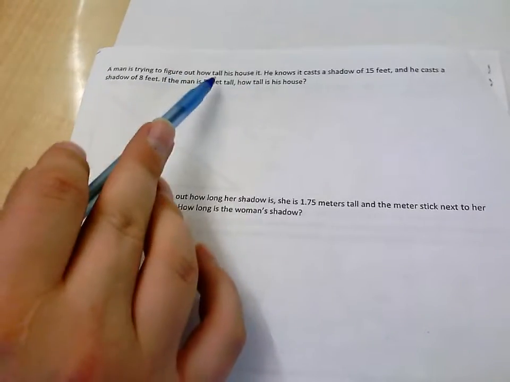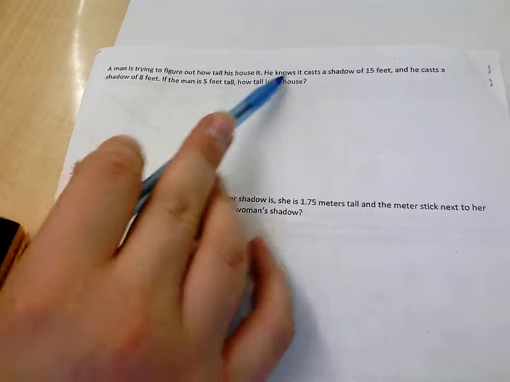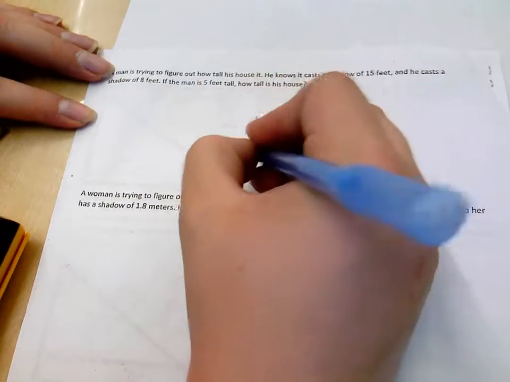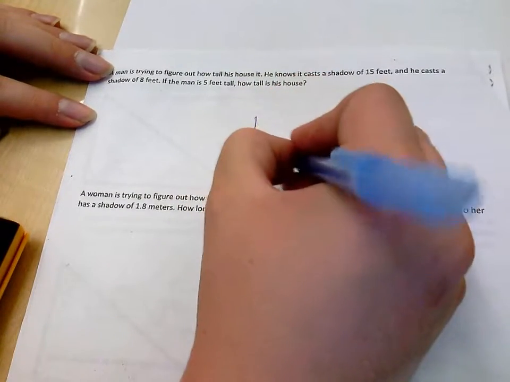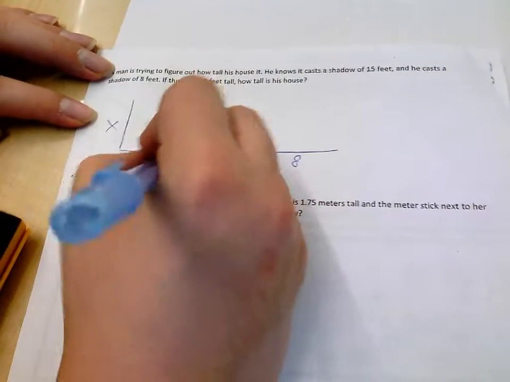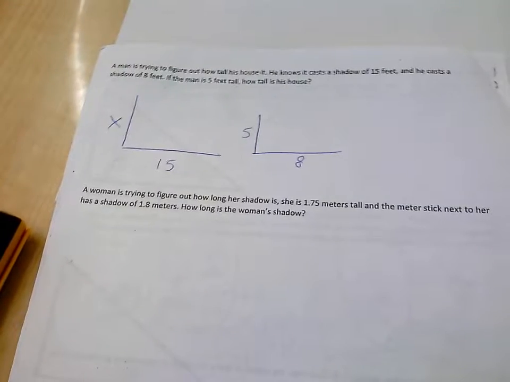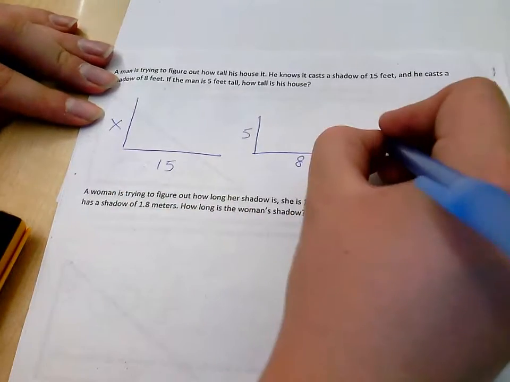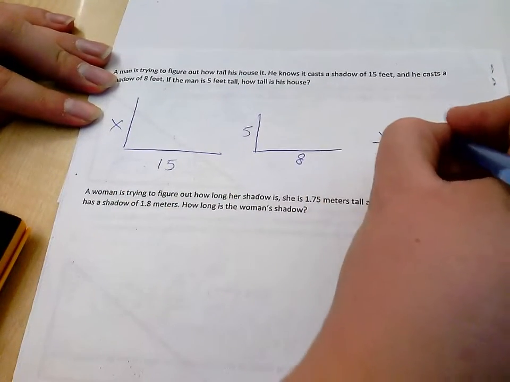All right. These last two were not trig problems. They were ratio problems. So you would have to look at this one. It says, man is trying to figure out how tall his house is. He knows it casts a shadow of 15 feet. And he casts a shadow of 8 feet. If the man is 5 feet tall, how tall is his house? If this man is 5 feet tall, he creates an 8-foot shadow. His house is what we're trying to figure out, but it casts a 15-foot shadow. Okay? So this is a ratio of x to 5 as 15 is to 8. So x over 5 equals 15 over 8.